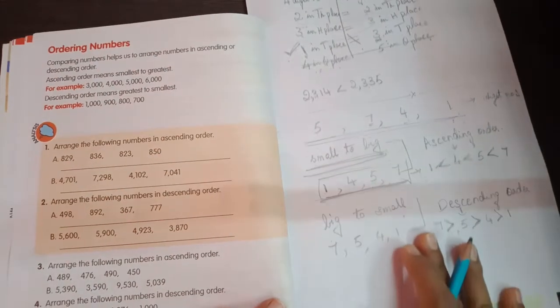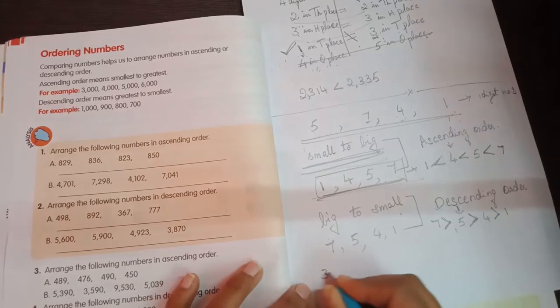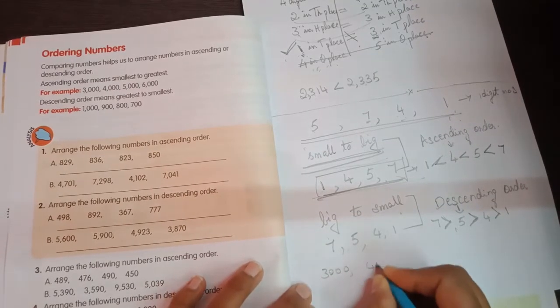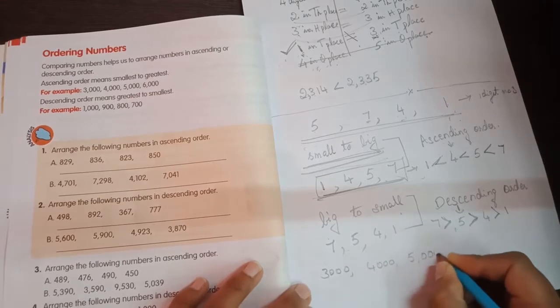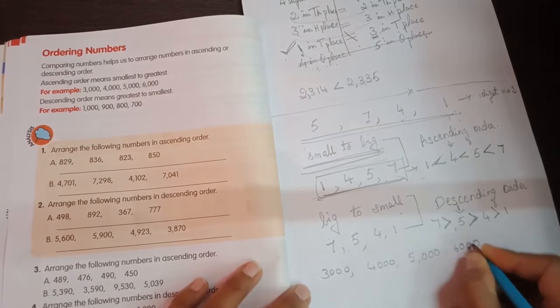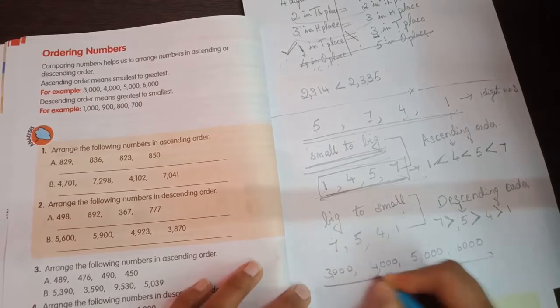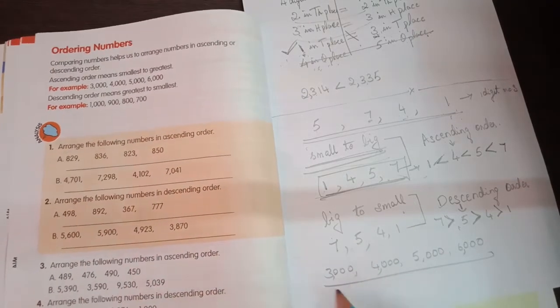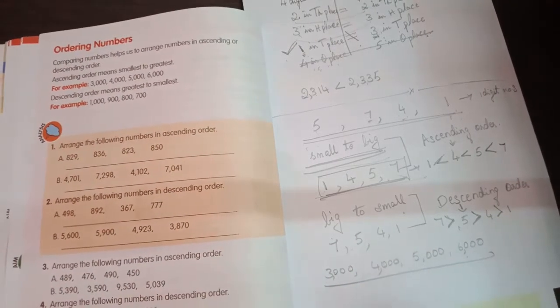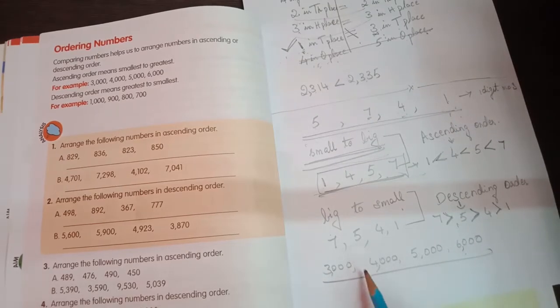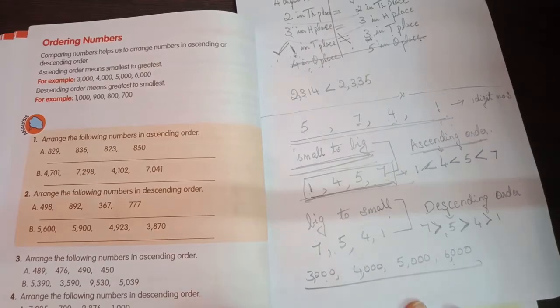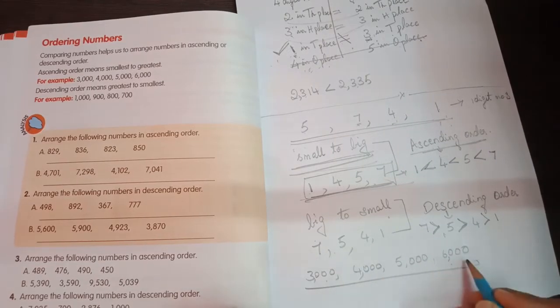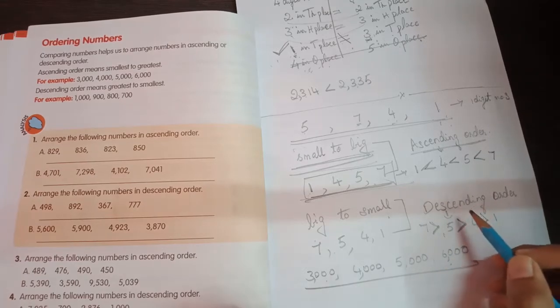So in the same way, if I give you 4-digit numbers like 3000, 4000, 6000, 5000, 6000, in which order is it, children? Is it in ascending order or in descending order? Yes, it is from small to big, right? That means ascending order. But if it is big to small, then it would be descending order.